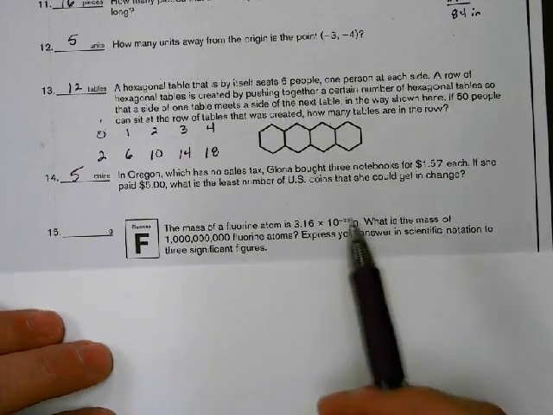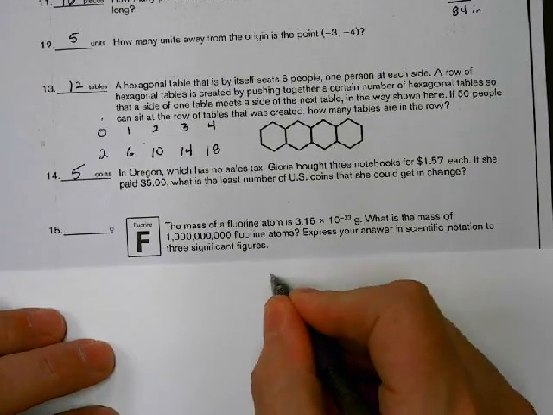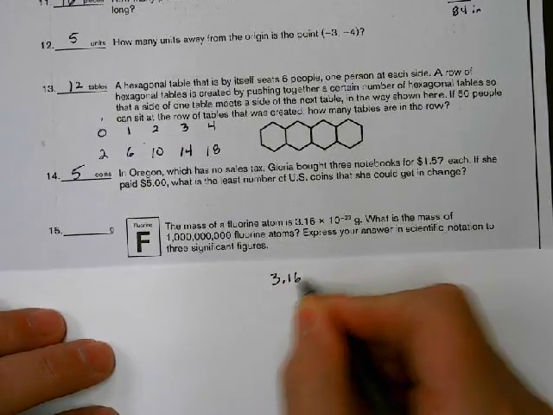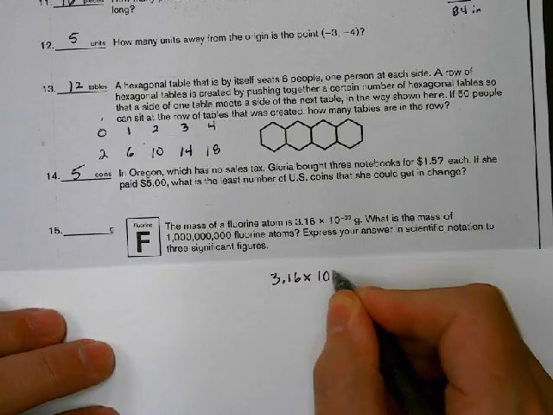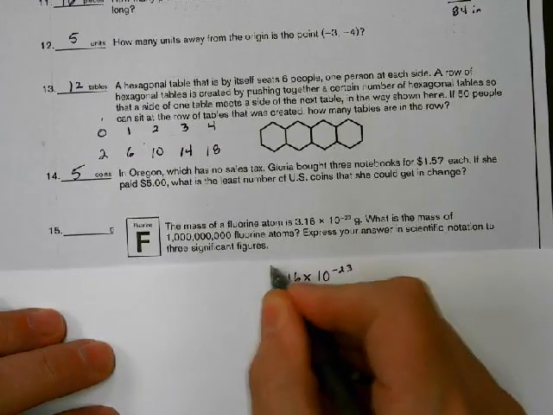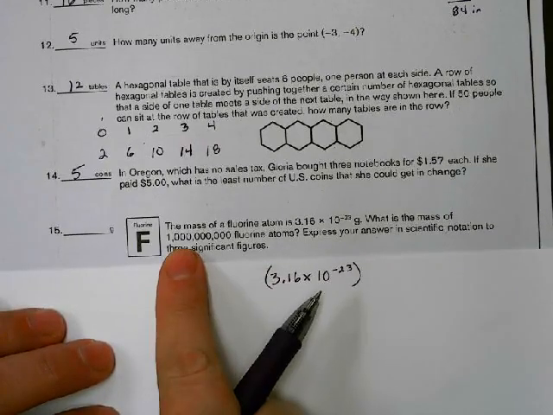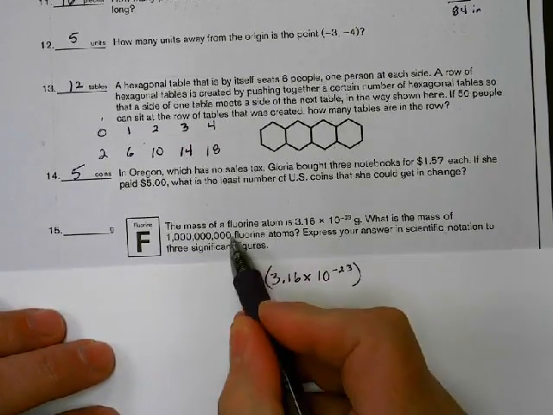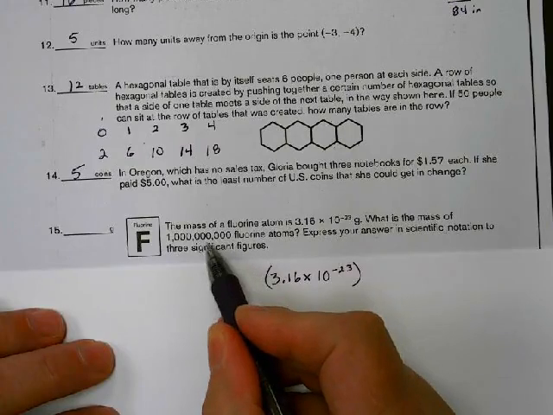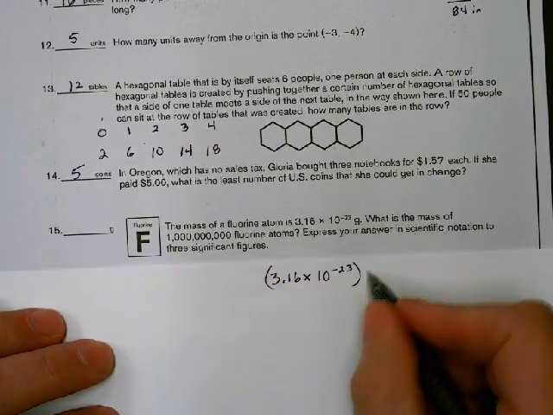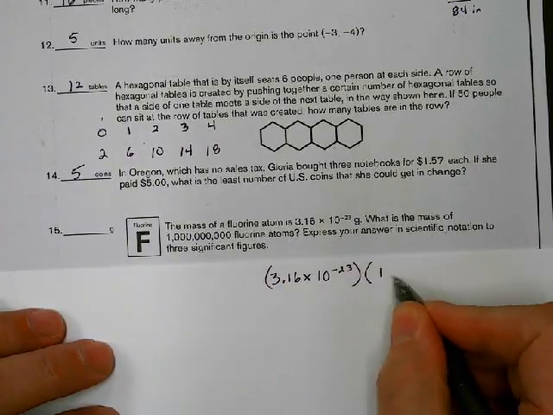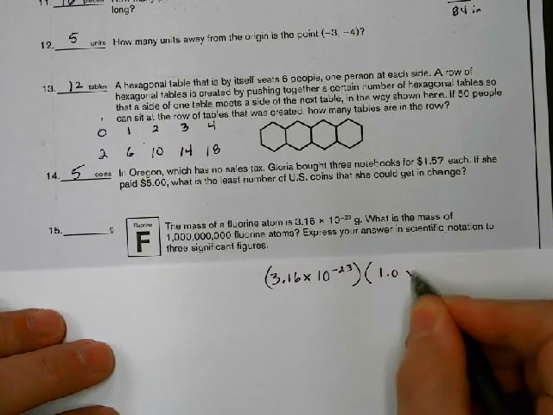Okay, so I'm going to take 3.16 times 10 to the negative 23rd. That's 1 fluorine atom. I want 1 billion of them. 1 billion, if I move this decimal back, is 1, 2, 3, 4, 5, 6, 7, 8, 9. 1 billion is 1 times 10 to the 9th power.